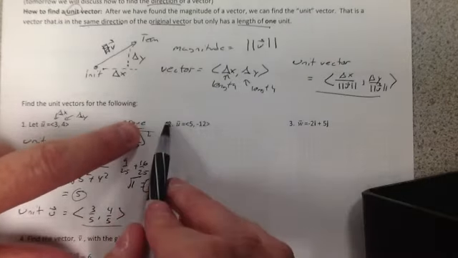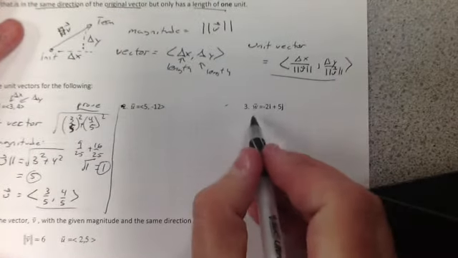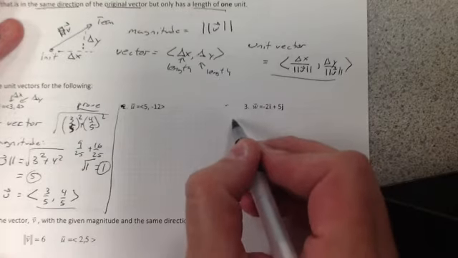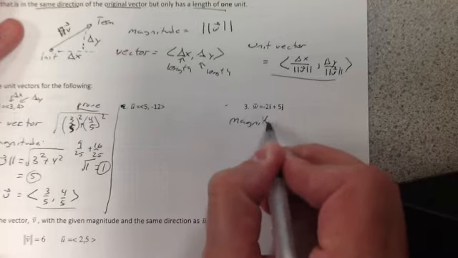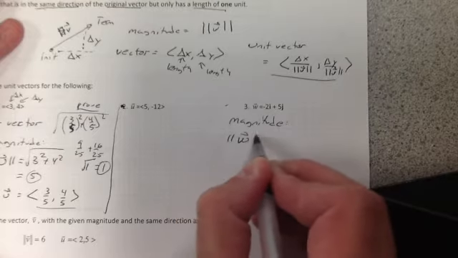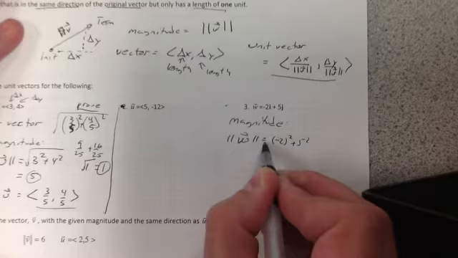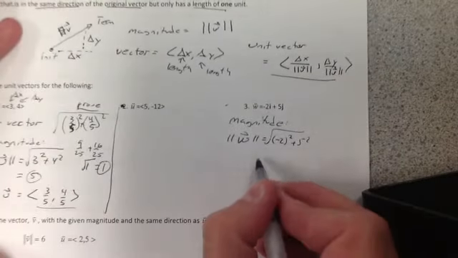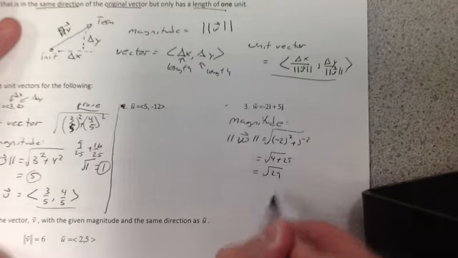Try number 2 real quickly, pause it, and we're going to go ahead and do number 3 together real fast. Number 3, same idea. I have to get the original vector. I have to get its magnitude. Again, pretty easy to do. Vector w, its magnitude: we're going to take this negative 2 and square it plus 5 and square it, and then take the square root. All that's from the Pythagorean Theorem from up above. So this becomes the square root of 4 plus 25, so it's the square root of 29.